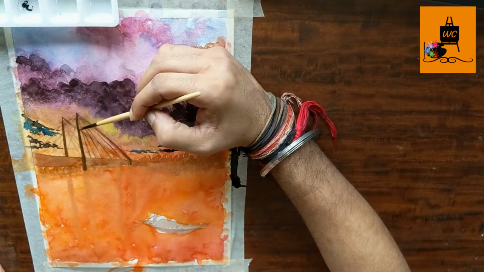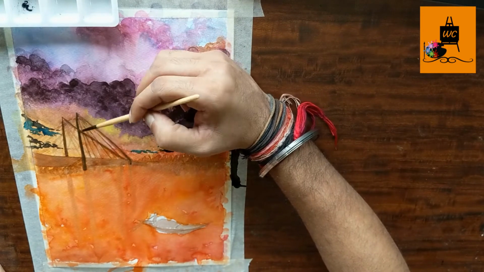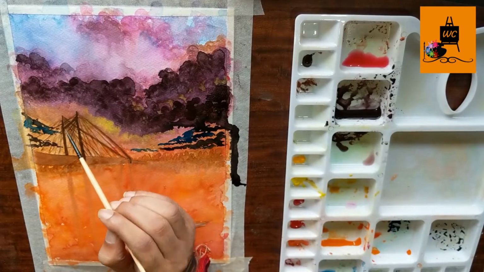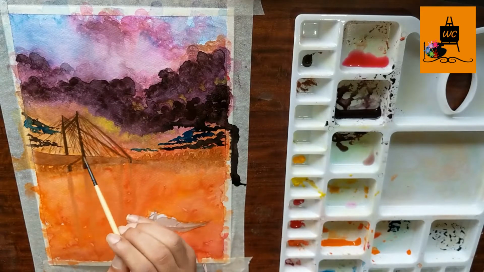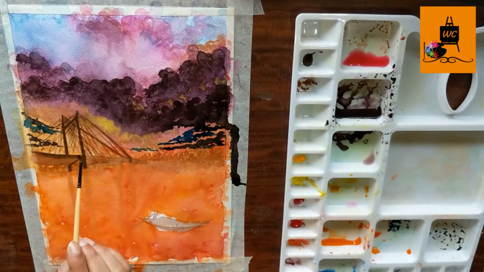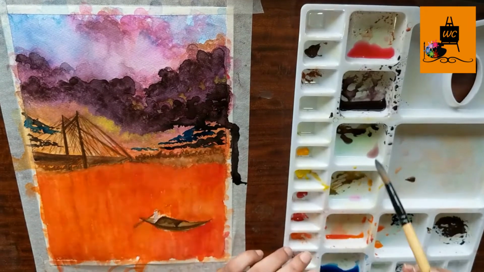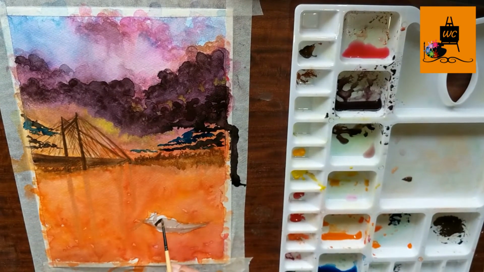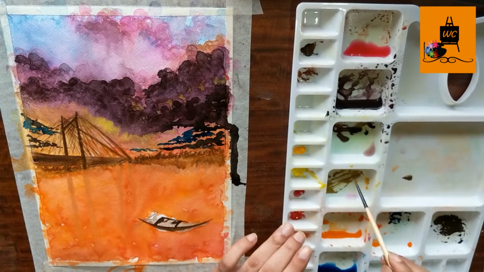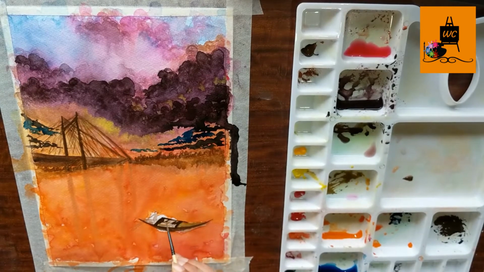Okay, now as I was talking about the bridge, I did not care earlier about the perfection in the lines. But when I am on my final layer, when I have to define the things and give more details, I became very cautious in drawing those lines with my brush strokes.